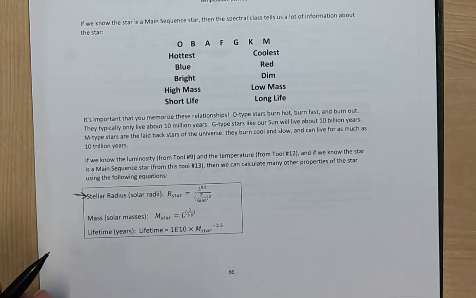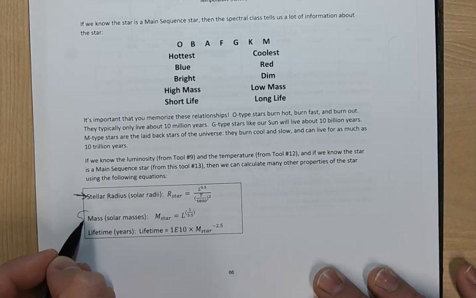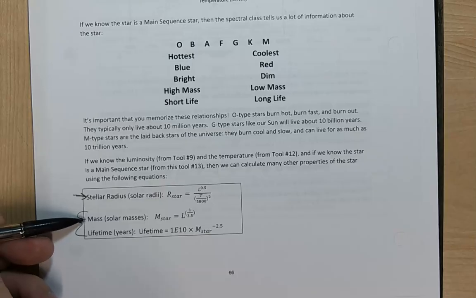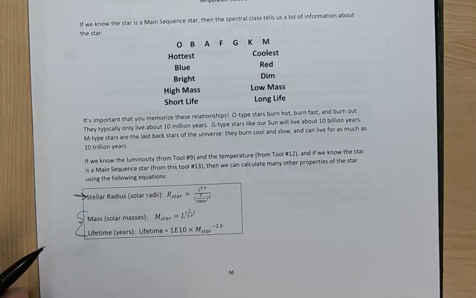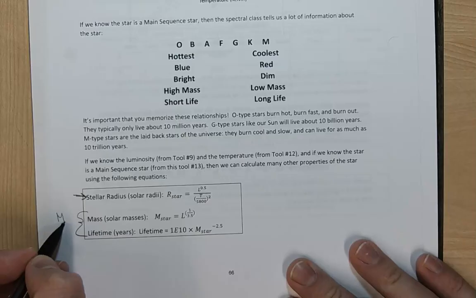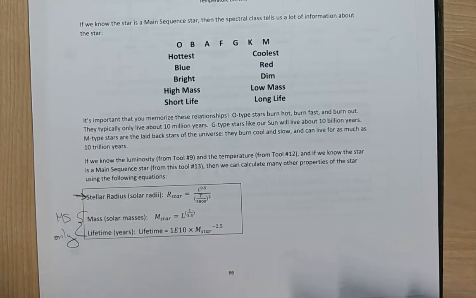If you know you're dealing with a main sequence star, then these two things are also true, right? You can determine the mass if you know the luminosity, right? The mass and the luminosity are related to each other like this, and a star with this mass must have this luminosity. So if you know the luminosity, and you know you're dealing with a main sequence star, main sequence only, right? Then you can figure out how much mass that star must have.